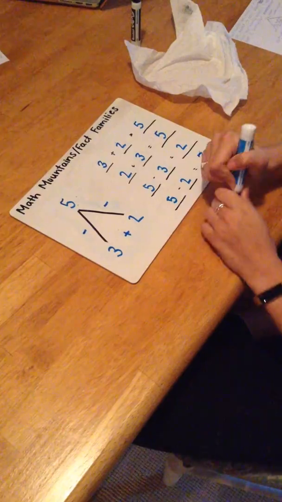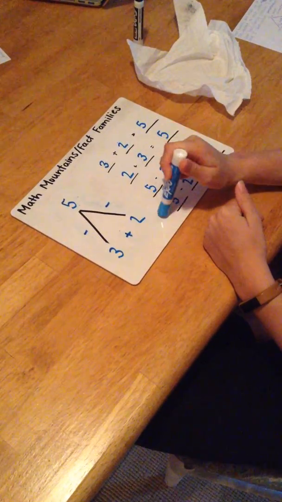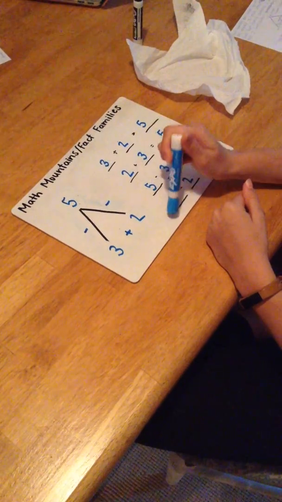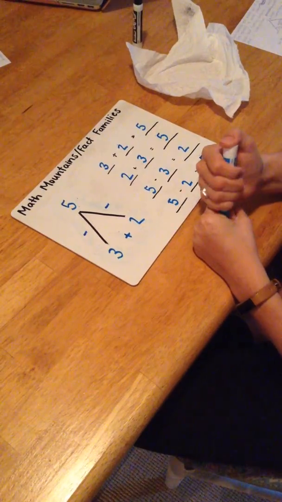And you can really do this with any number, such as you can do 6 with a 4 and a 2. You can do 8 with a 6 and a 2. There's just really an endless number of possibilities that you can do with this.